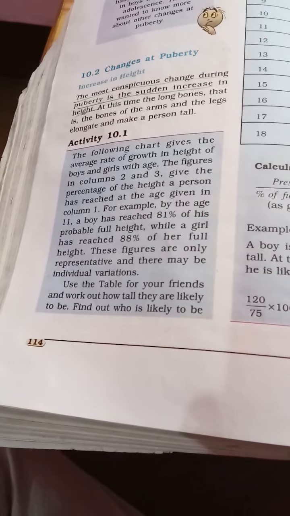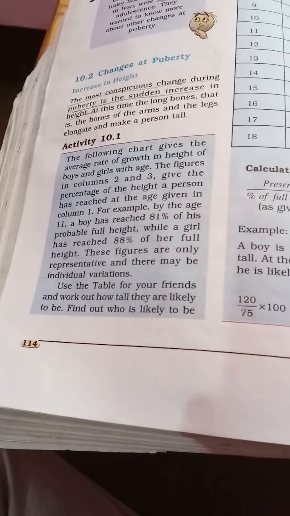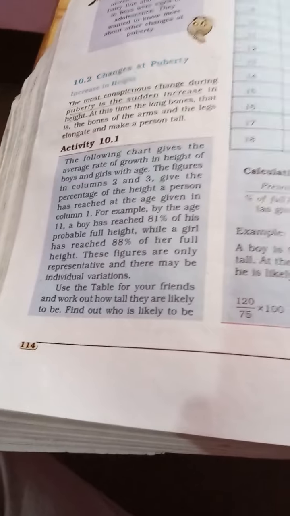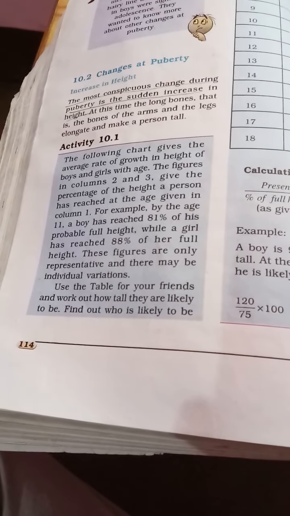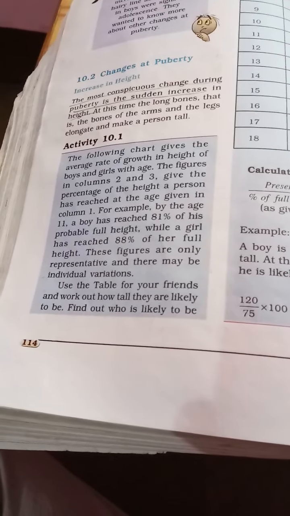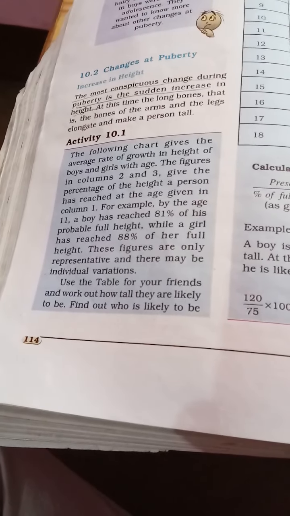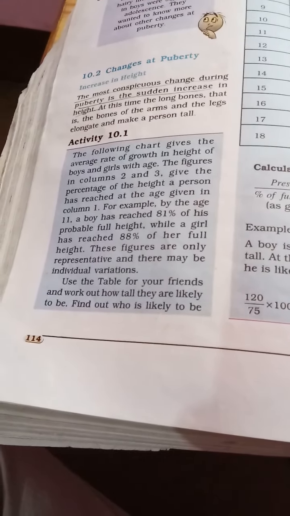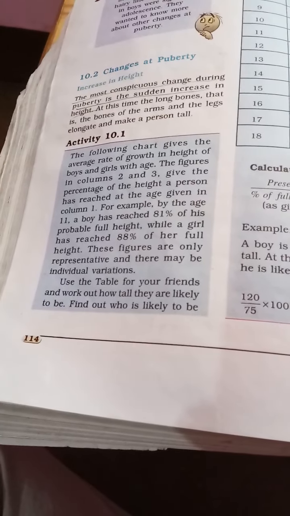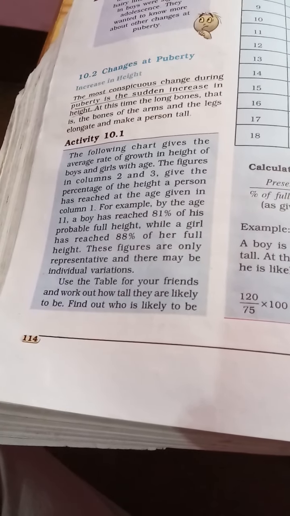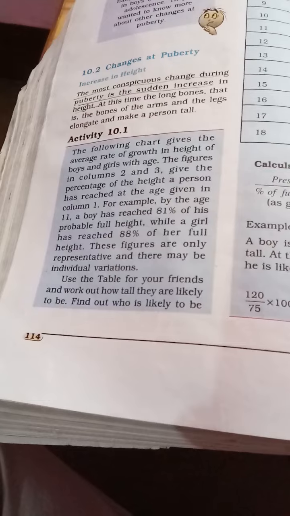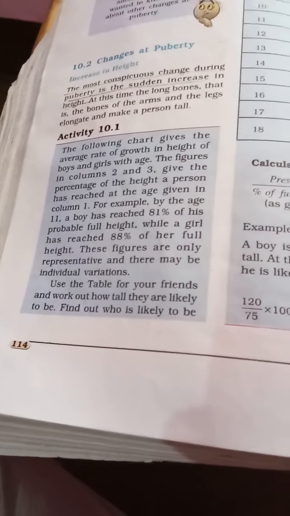Now first of all we have discussed the height. So boys are generally taller than girls, due to the hormonal activity of boys called testosterone, also known as androgen. There can be some exceptions, but in general boys are taller than girls.